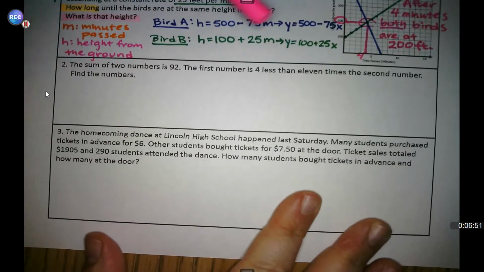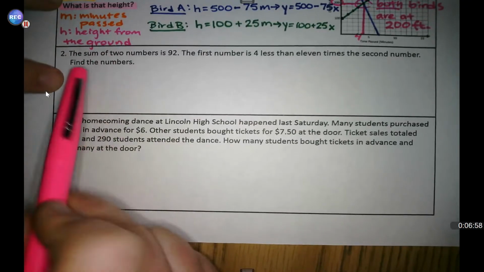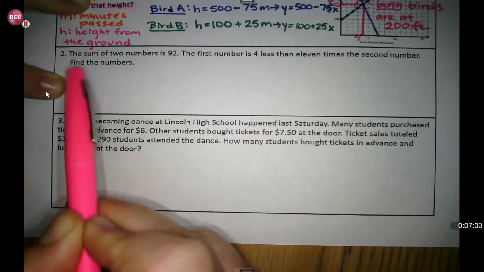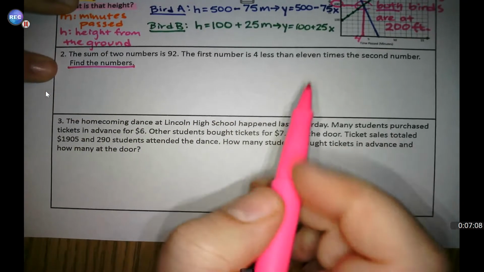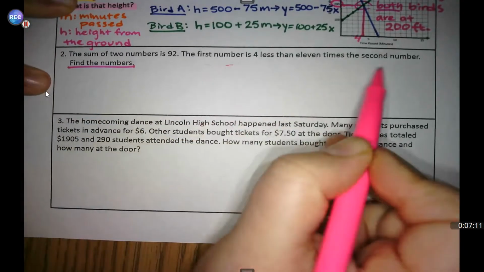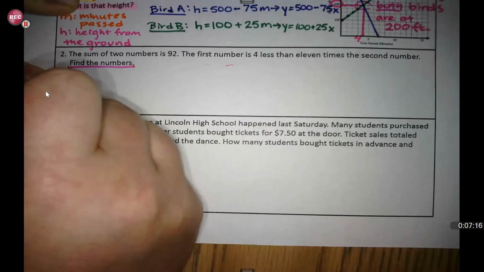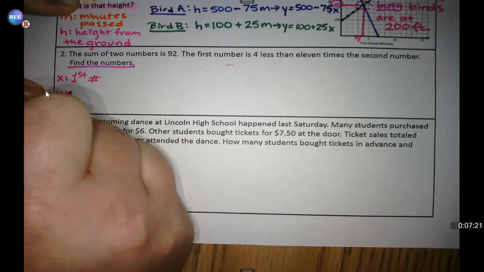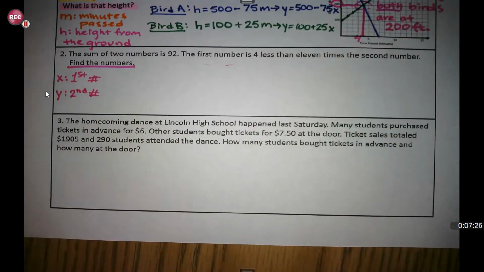Okay. Now, the next one I call mystery numbers because there isn't really a context. It's just asking us to find some numbers. It says the sum of two numbers is 92. The first number is 4 less than 11 times the second number. Find those numbers. So that's the question. Those are my unknown. And you can tell there's two because it says two numbers and then first number, second number. So you can pick any variables you want. I'm just going to make x be the first number and y be the second number because it refers to them as first and second over there.